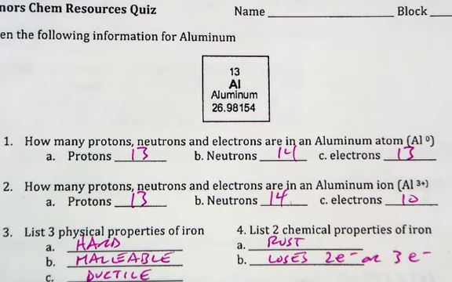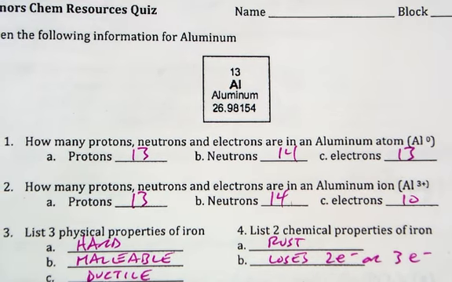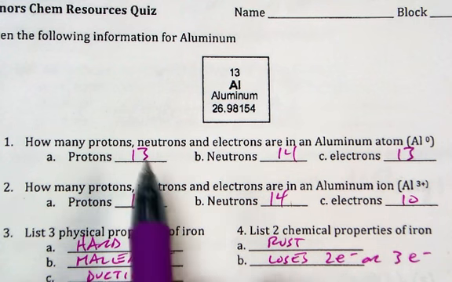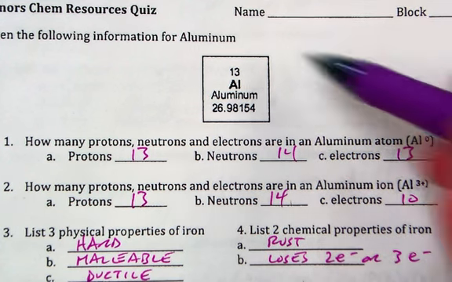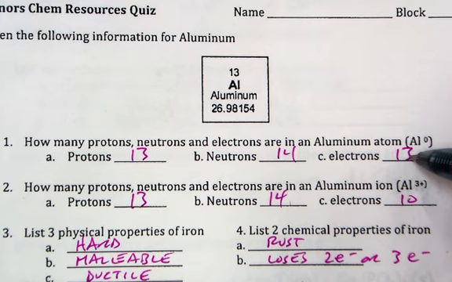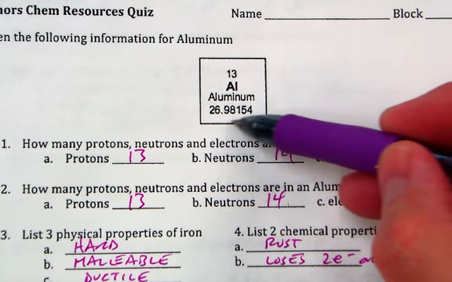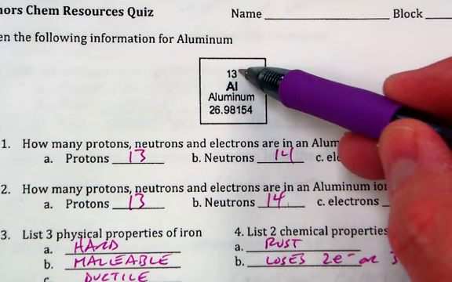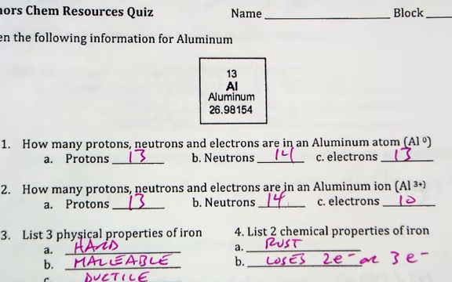From the resources quiz that's on here, protons come from the atomic number. Since it's an atom, the electrons are the same. Neutrons, you're going to round your atomic mass and subtract. So 27 minus 13 gives us 14.